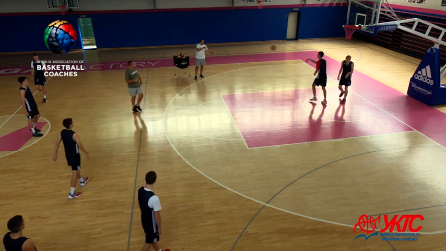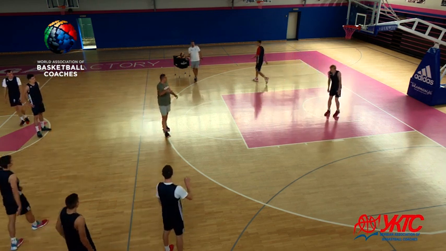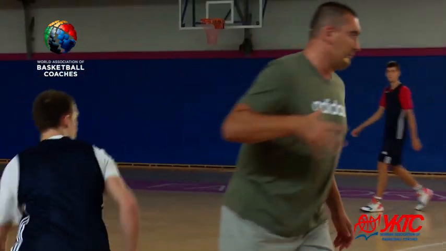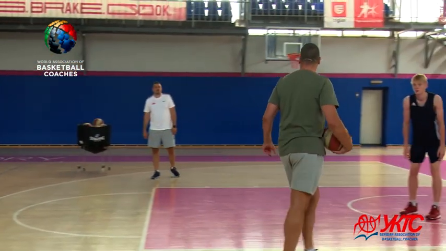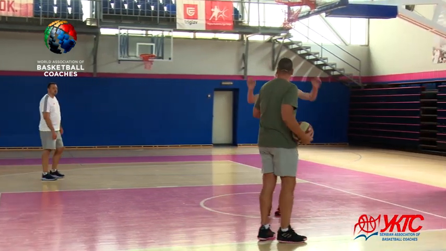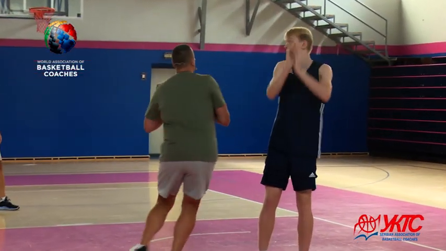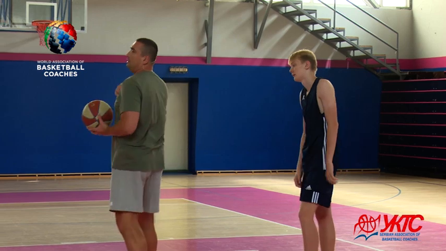Okay. Next thing is give him the ball there. You set a screen, open up. You receive the ball, make a dribble. He got out, make a spin move and finish.